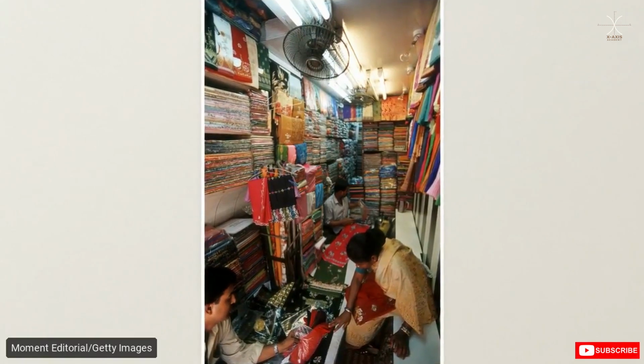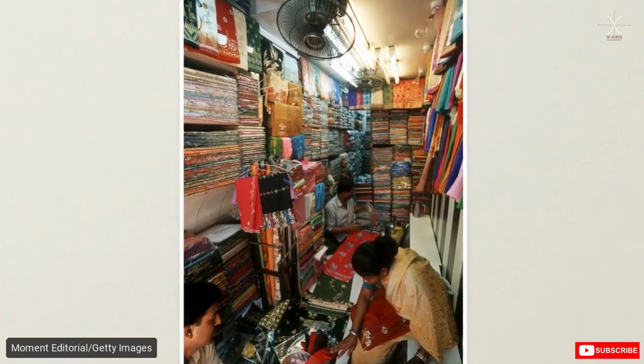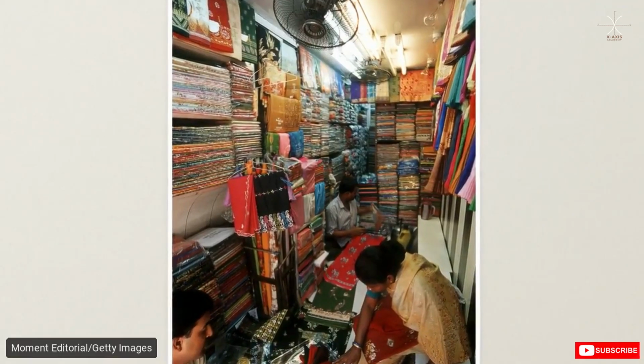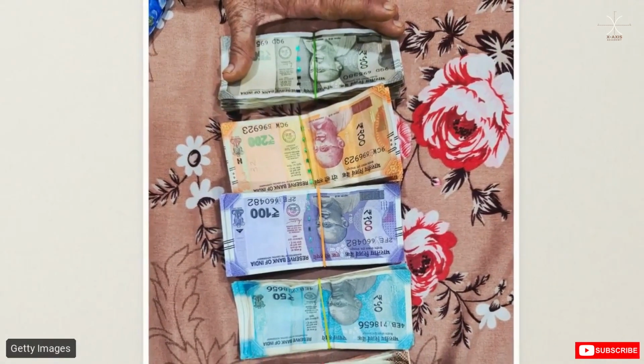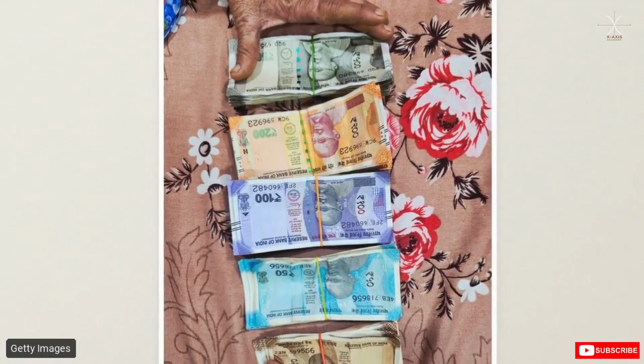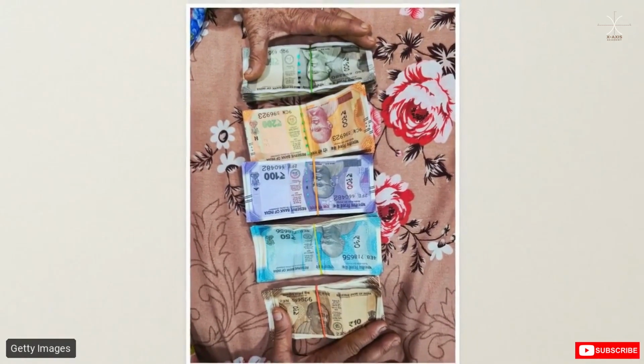Imagine running a neighborhood cloth shop. Business is good. The shelves are packed floor to ceiling, and you are ready to expand your operations. To fund that expansion, you apply for a loan under the West Bengal Bhavishyat credit card scheme, and the bank approves you for 2 lakh rupees.